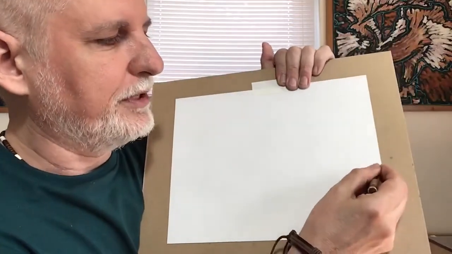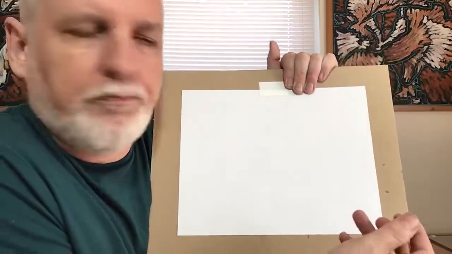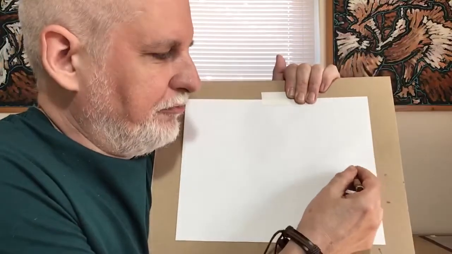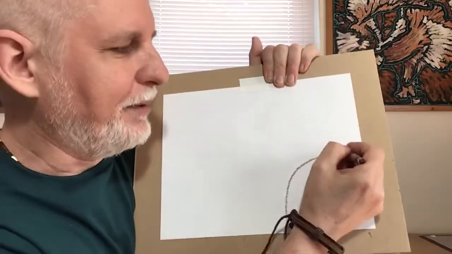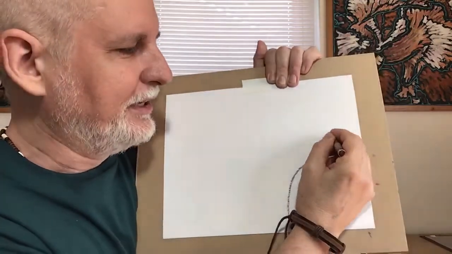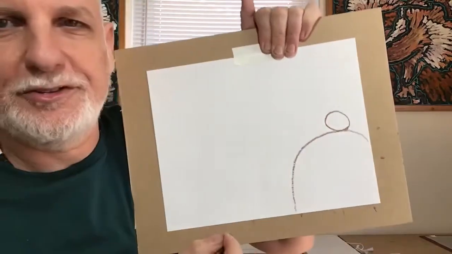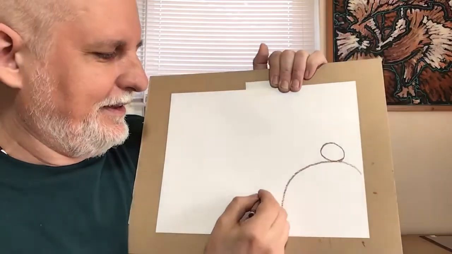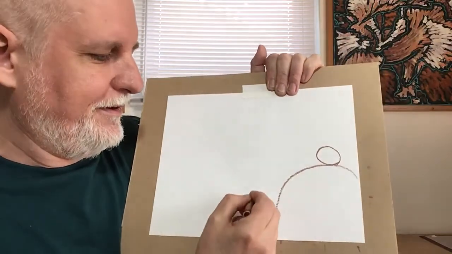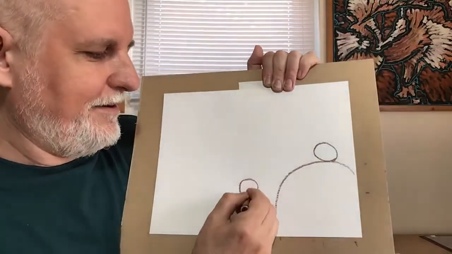Okay, so here's what I'm going to do. I'm going to make simple bodies, I guess you could call them, and I'm just going to make them by making big bumps and then a circle on there, and that's the head. There's another bump over here, little head there.